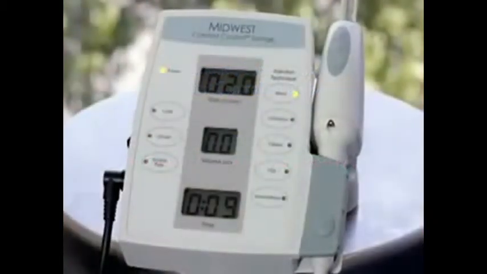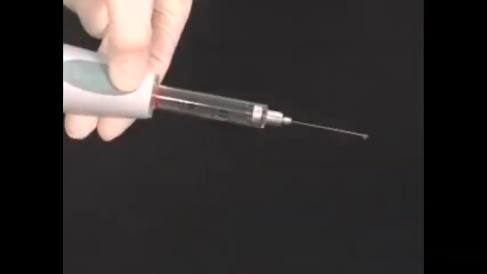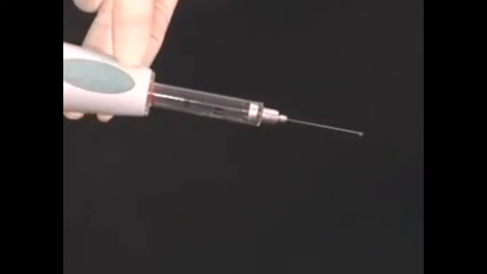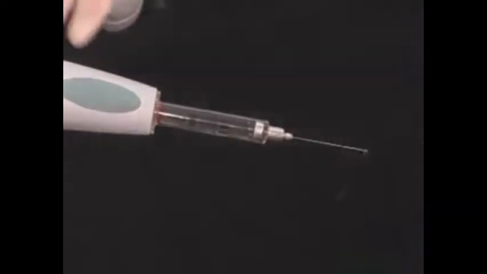The comfort-controlled syringe system has specific pre-programmed injection rates for 5 specific techniques. Both the Compudent wand and the comfort-controlled syringe system have the ability to aspirate via simple controls.